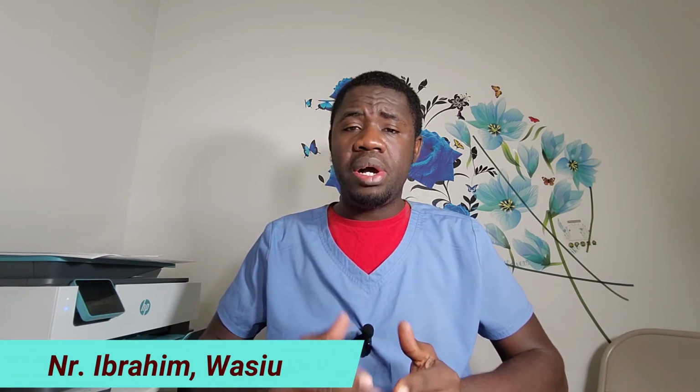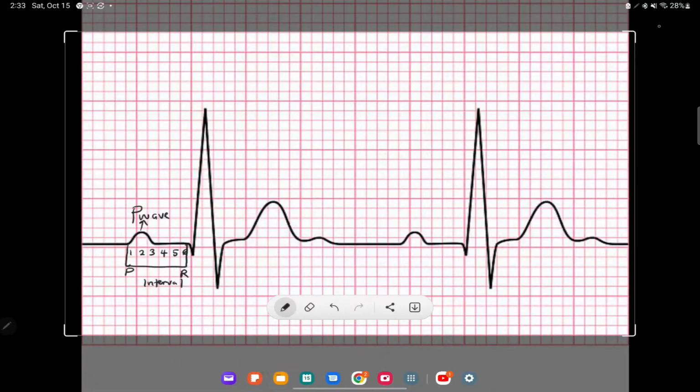So now we multiply the number of boxes that the PR interval occupies. 0.04 second times 6 boxes translates to 0.24 second.